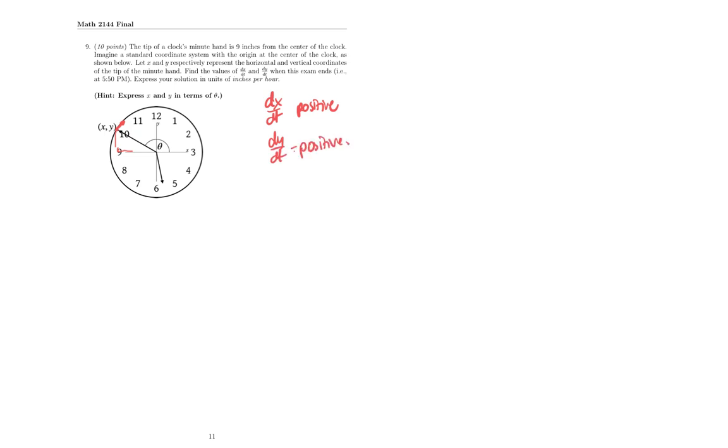And what about theta? Now, theta, we usually think of theta going this way, but we're talking about a clock. So the theta is actually shrinking. So that means d theta dt should be negative. Okay, so sometimes it helps when you're thinking about as things are moving in a picture, how are they moving and what quantities are getting bigger and what quantities are getting smaller. So that will just kind of help orient us to the problem. So I have dx dt, dy dt, and d theta dt.